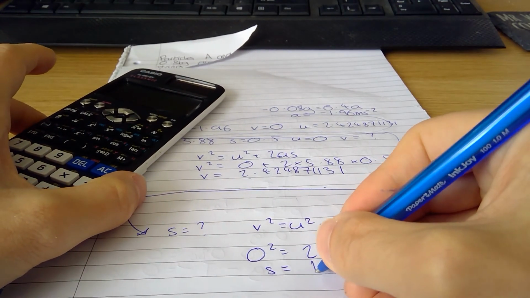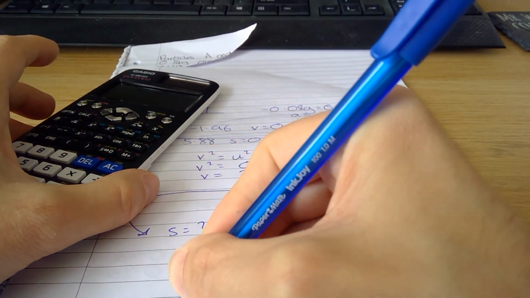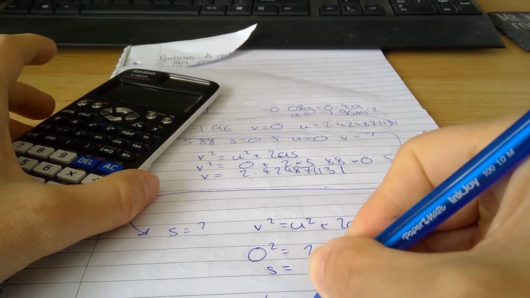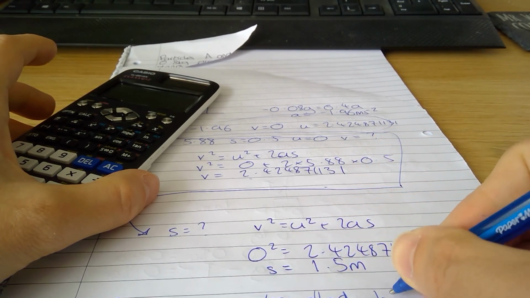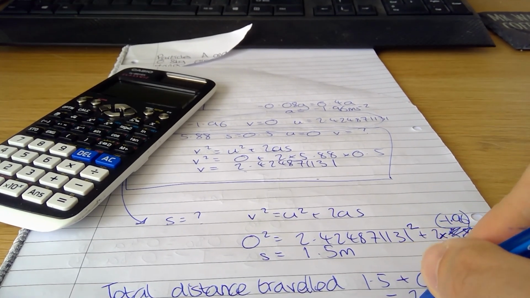Tidily, that comes out as S is 1.5 meters. So the total distance travelled is that 1.5 plus the 0.5 we talked about earlier on. So total distance is 2 meters.